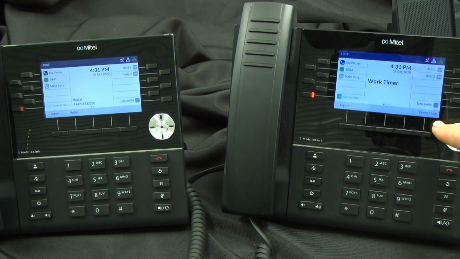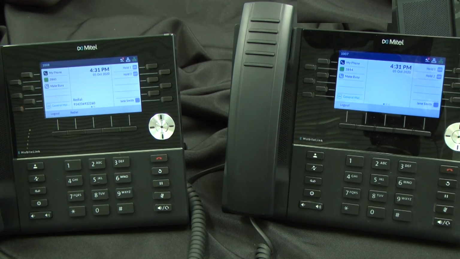I could hit cancel timer if I didn't want to wait. If I hit cancel timer, then I would be allowed to get the very next call if I needed to. If you have a situation where there's not many people in the call center and the calls are really busy, you might want to go ahead and cancel the timer so you can help out with the calls quicker. That's going to be how the calls are going to come into the system.